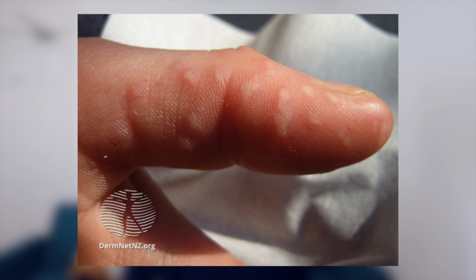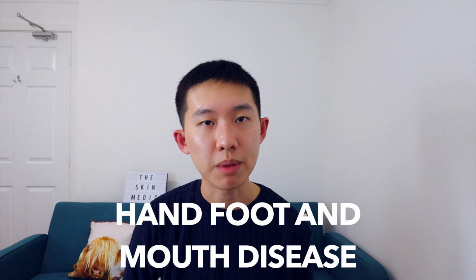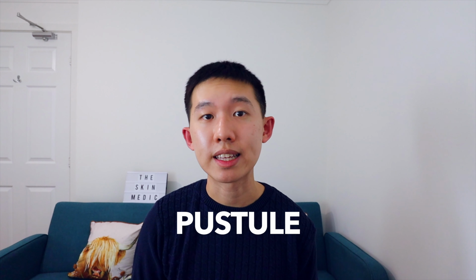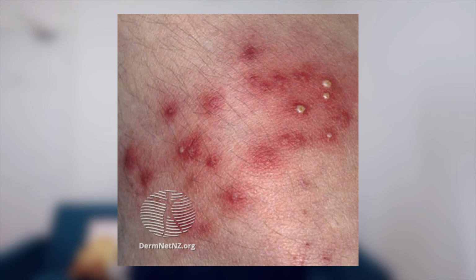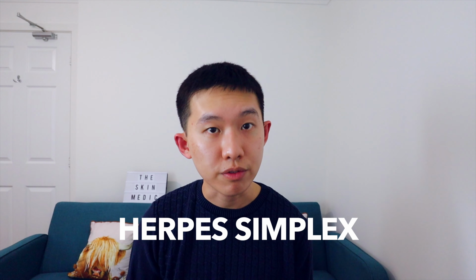A vesicle is also known as a small blister less than 5 millimeters, and they contain serous fluid, which is a clear or slightly yellow fluid. An example of this is vesicles seen in hand-foot-mouth disease. A pustule, on the other hand, is slightly different from a vesicle in the sense that it contains purulent fluid or pus. So you can get pustules in herpes simplex virus infection.